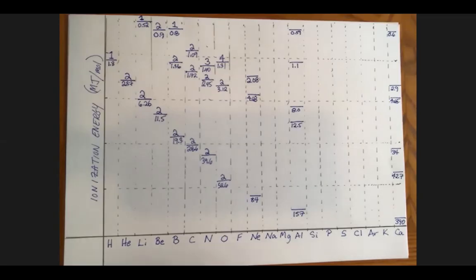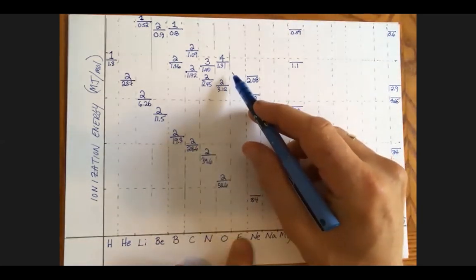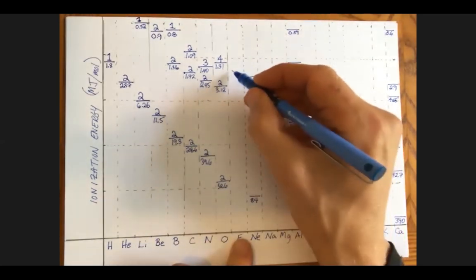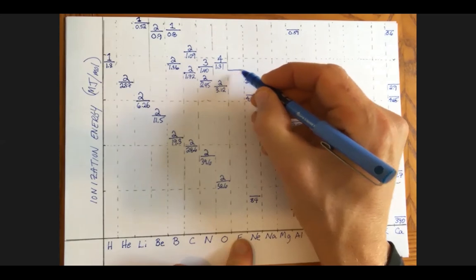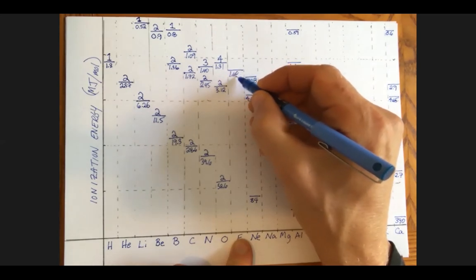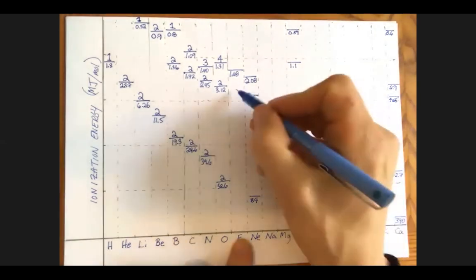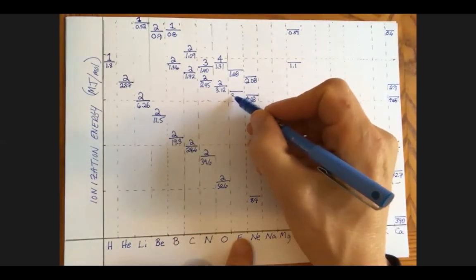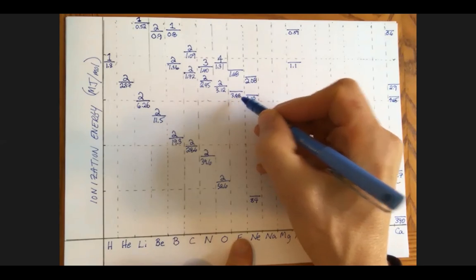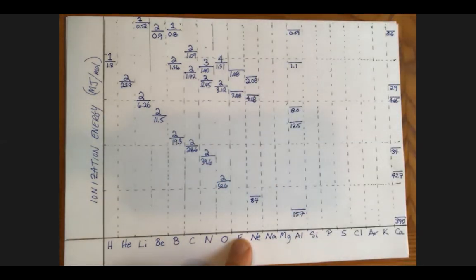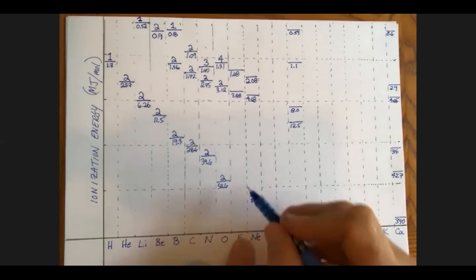We're on fluorine down here. So 1.68. There's a 1.72, so it better be just a hair above that. And then 3.88. Yep. And 67.2. Correct.